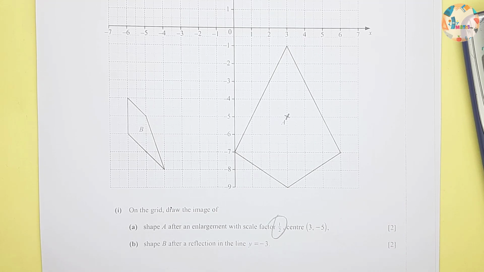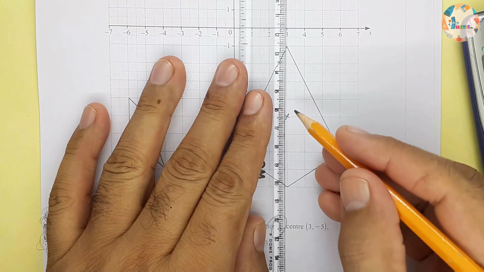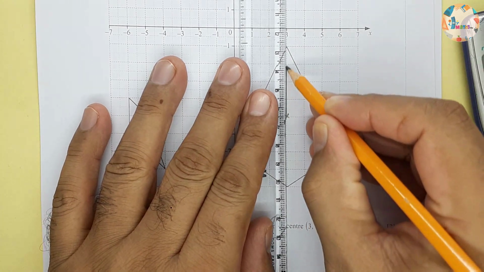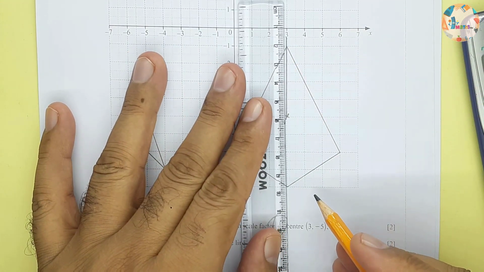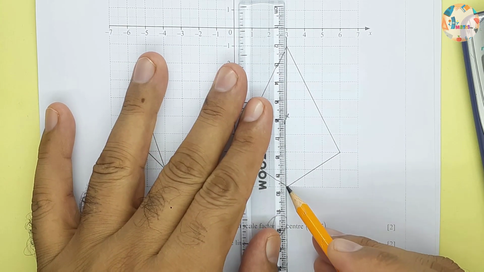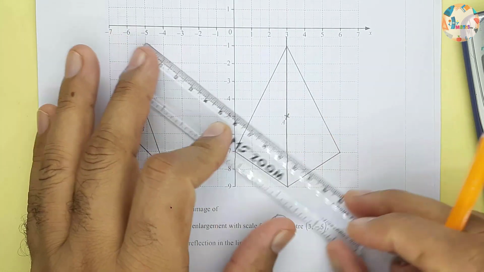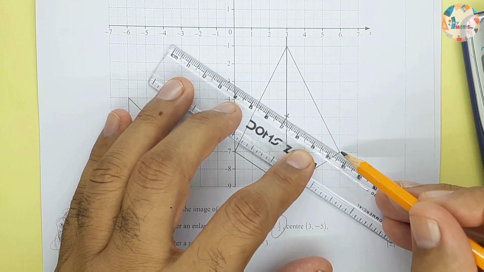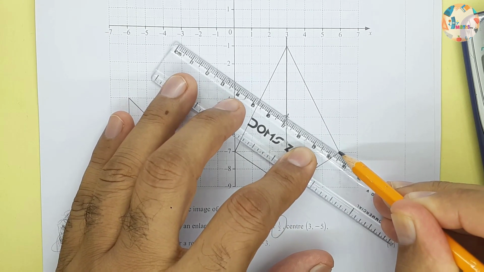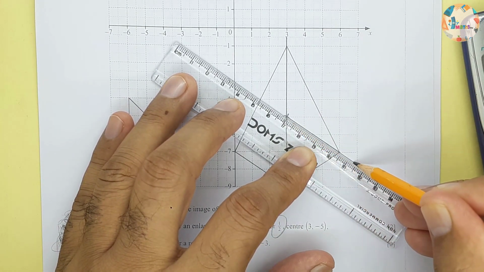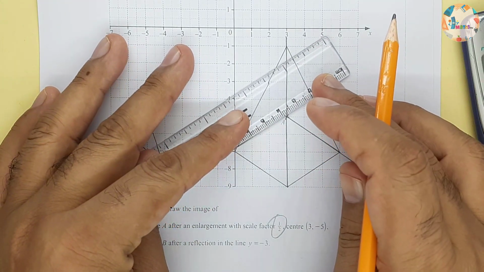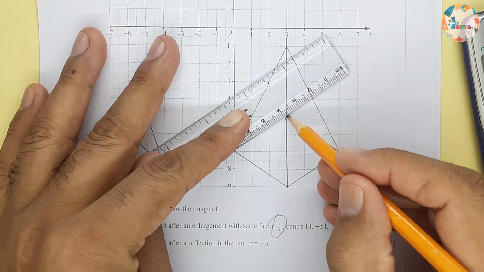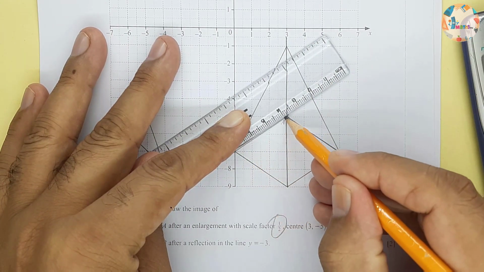So from the center of enlargement we can draw the lines, for example the first line will be this one, and the second line we can extend to this side, and the third line we can extend from this point like this one, and similarly from this side also passing through this point.